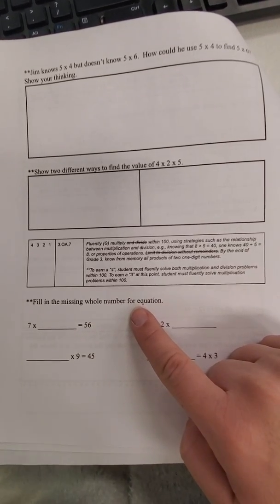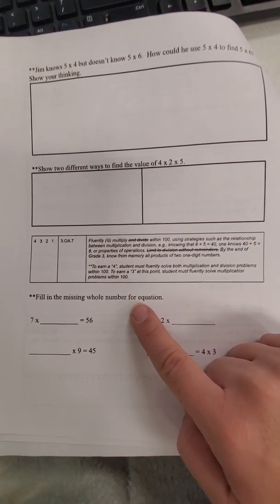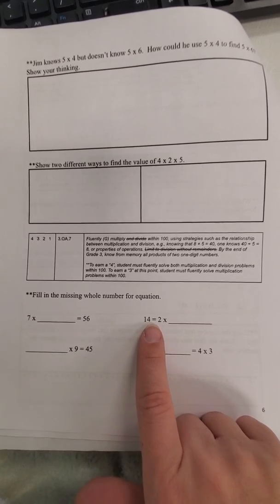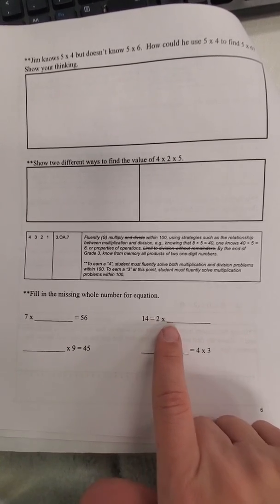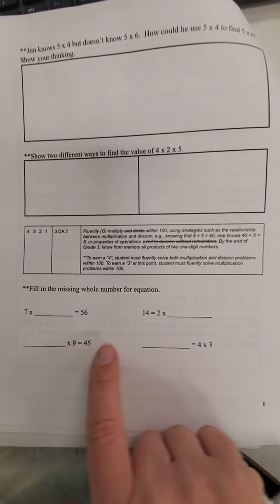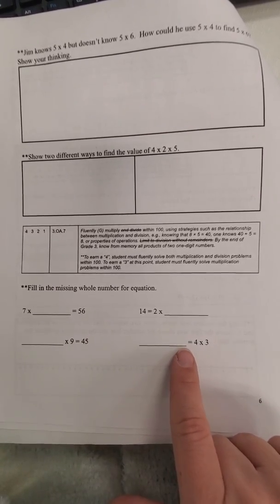Fill in the missing whole number for each equation. 7 times blank equals 56. 14 equals 2 times blank. Blank times 9 equals 45, and blank is equal to 4 times 3. This again is part of your rubric.